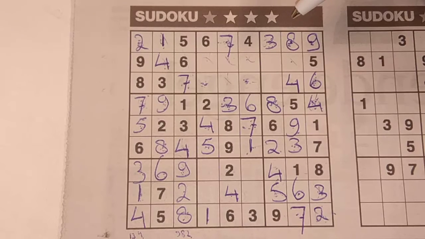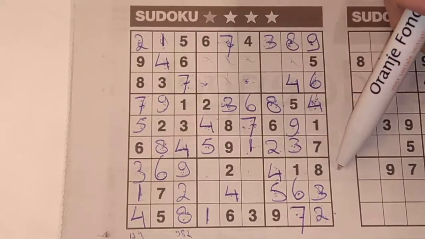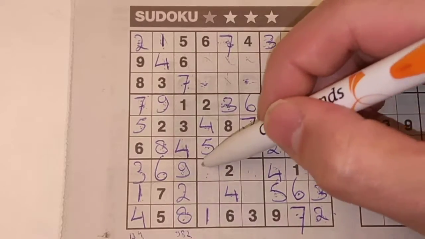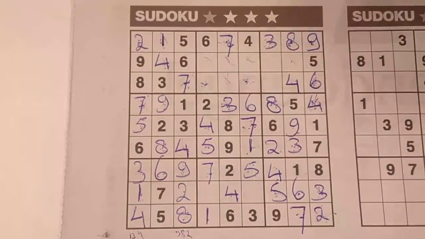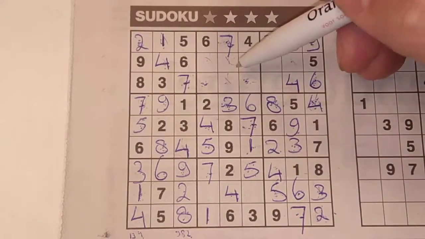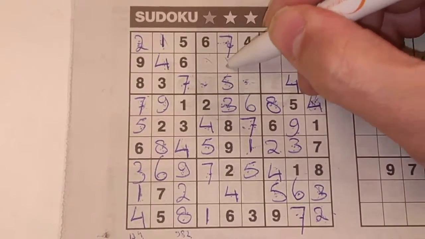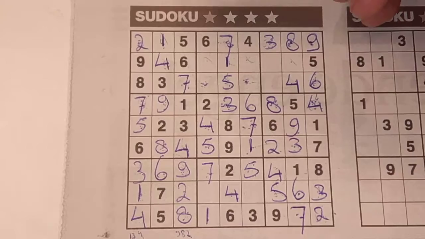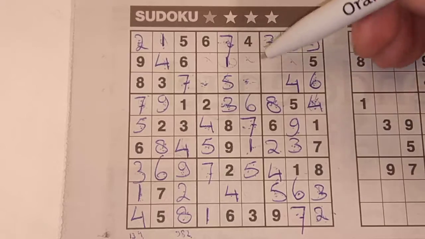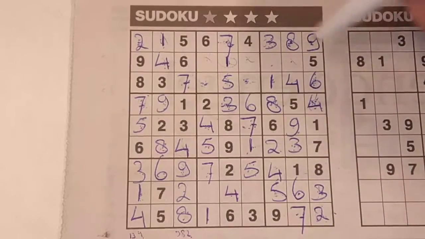Then 2 missing numbers in this row for the numbers 5 and 7. We have a 7 there, so no 7 here. 7 should be there, and the 5 goes here. 2 missing numbers in this middle column for the numbers 1 and 5. We have a 5 here, so no 5 there. 5 should be here, and the 1 goes there. 1 in this row, 1 in the second row, so in the third row, the only place for the 1 should be here. 1 missing number in this column for the number 7.